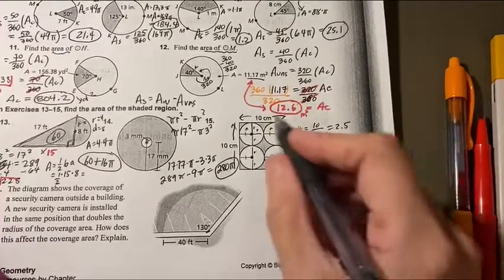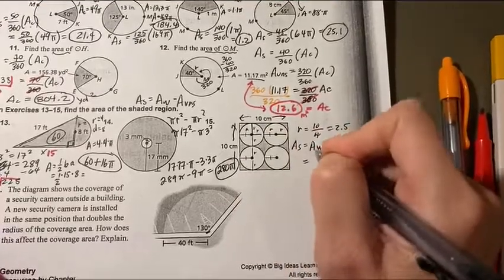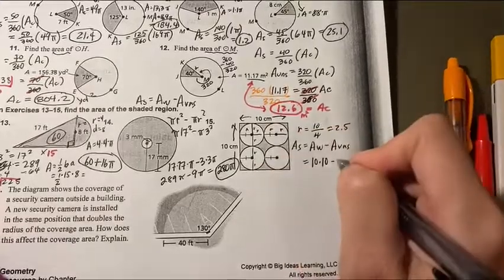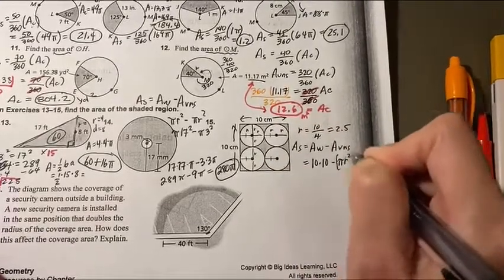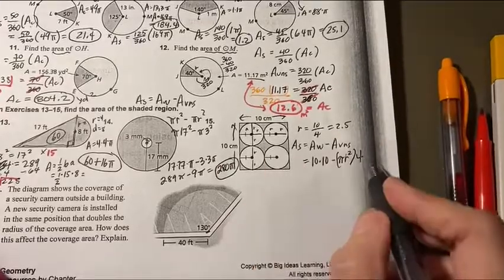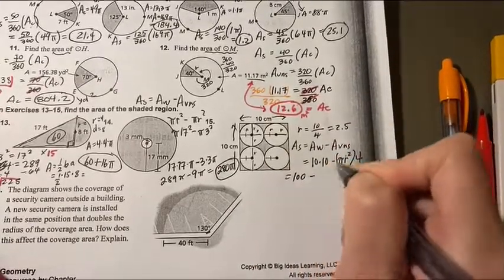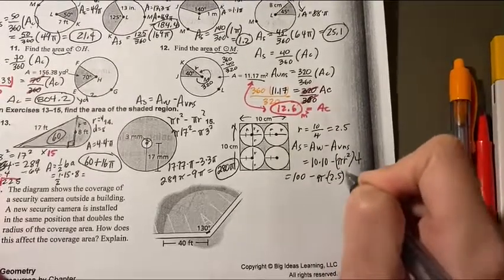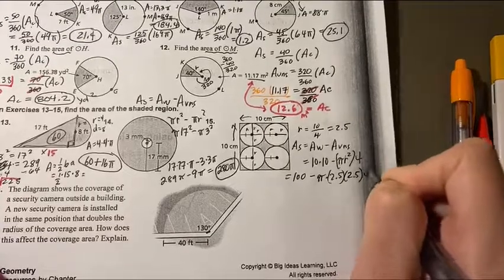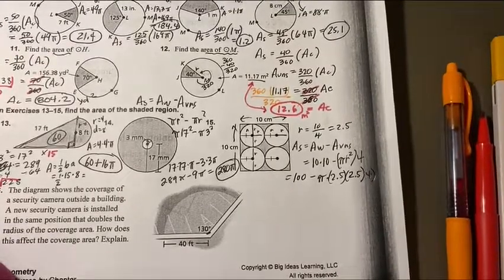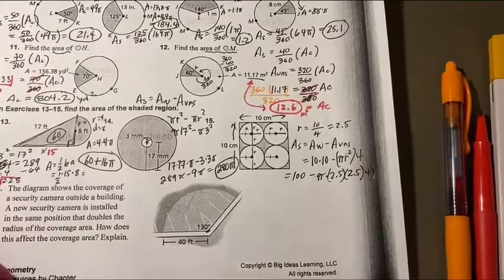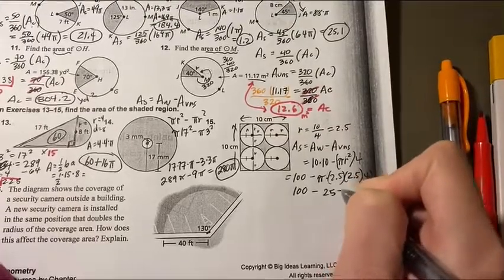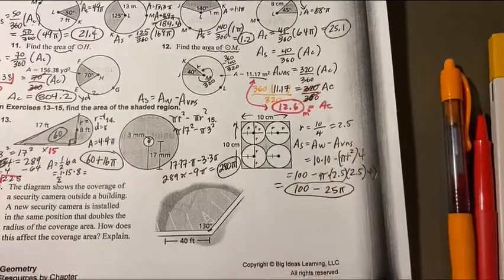So the whole thing is a square, which is base 10 times height 10. The area of the unshaded would be pi r squared, but we have 4 circles, so we're going to have to multiply them by 4. So we get 100 minus pi times 2.5 times 2.5 times 4. So I get 100 minus 25 pi. Good job, guys.